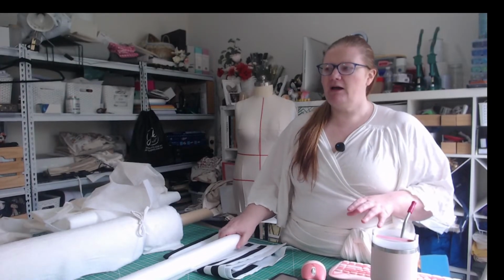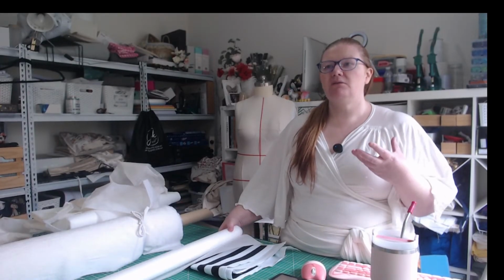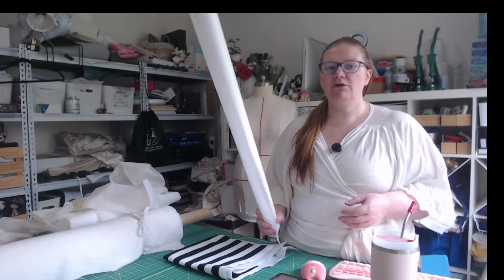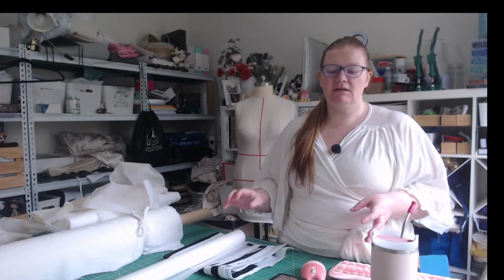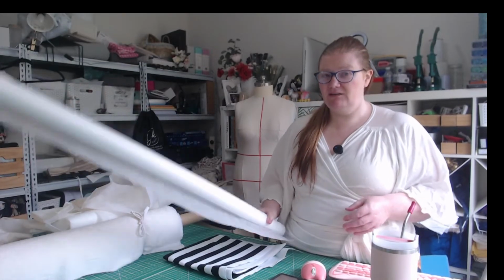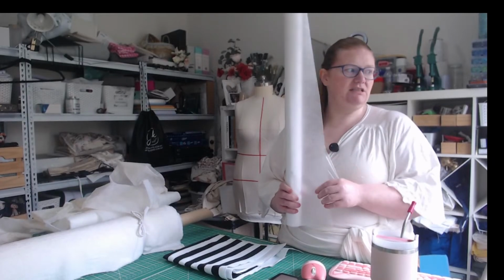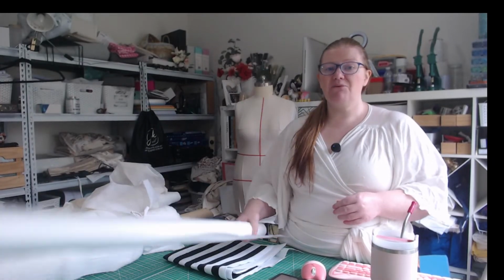And when we think about the garment we're making, like if you're making a woven garment, a non-woven or a woven interfacing, so not your knit interfacing, but a non-woven sort of non-stretch interfacing can be a really good idea.